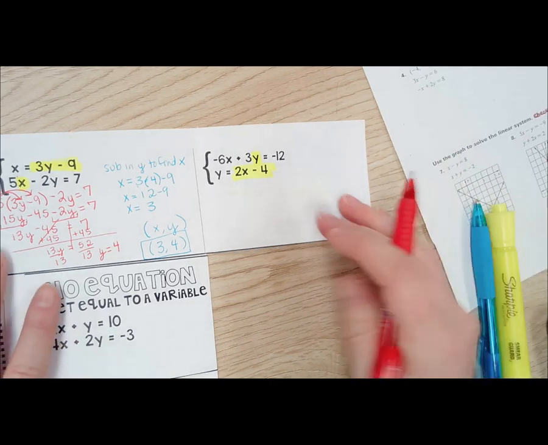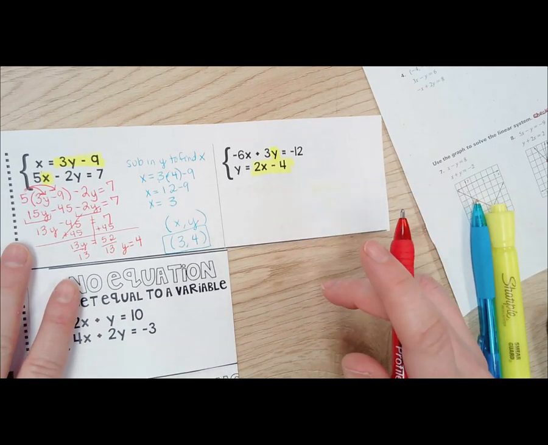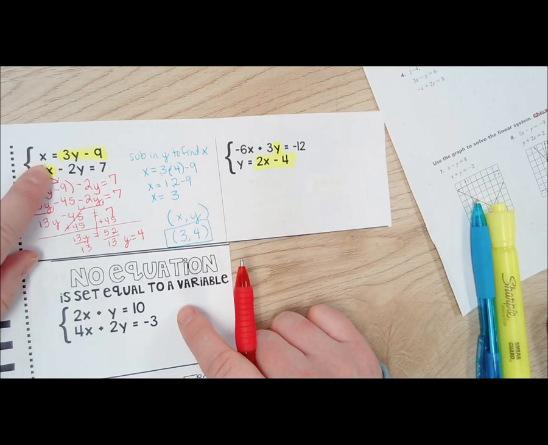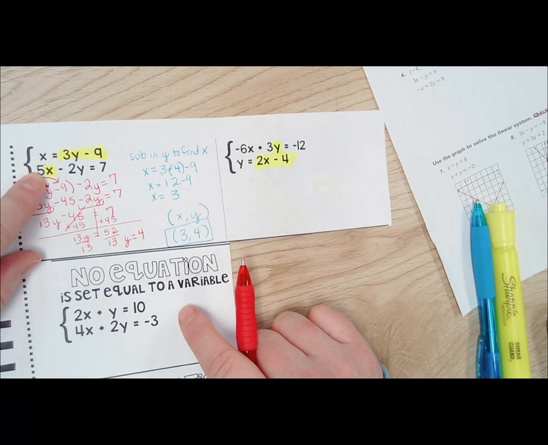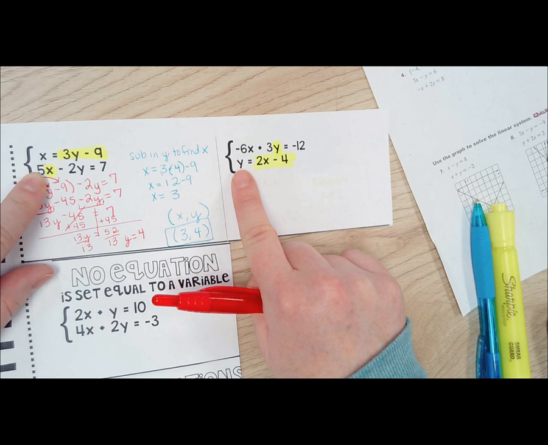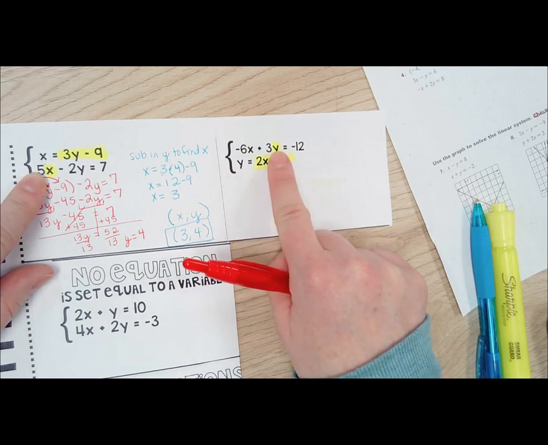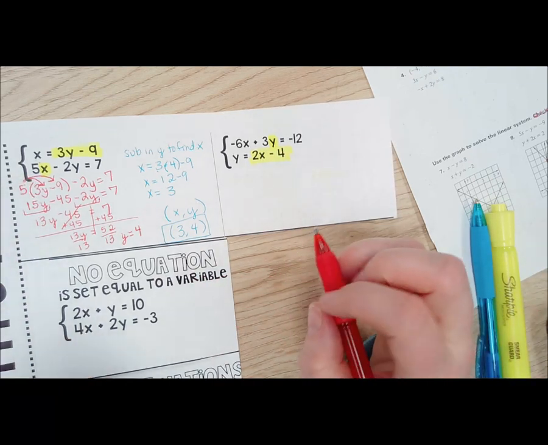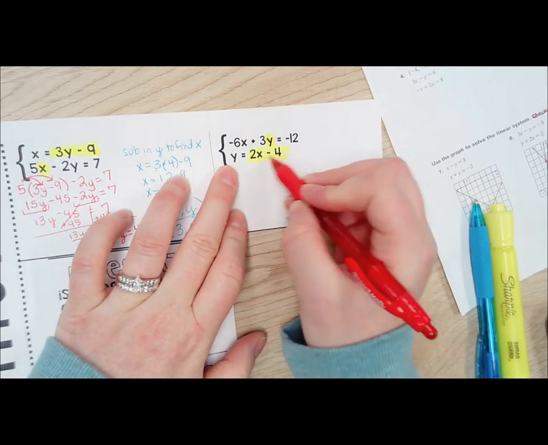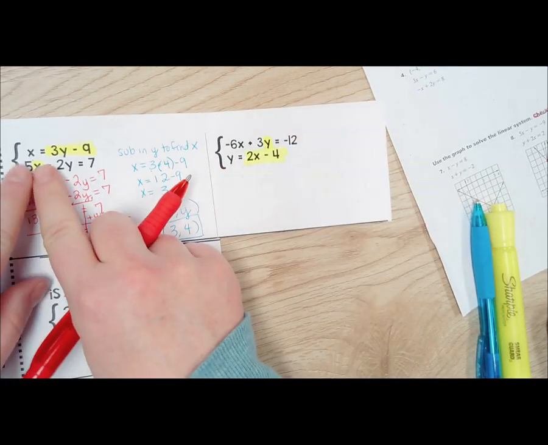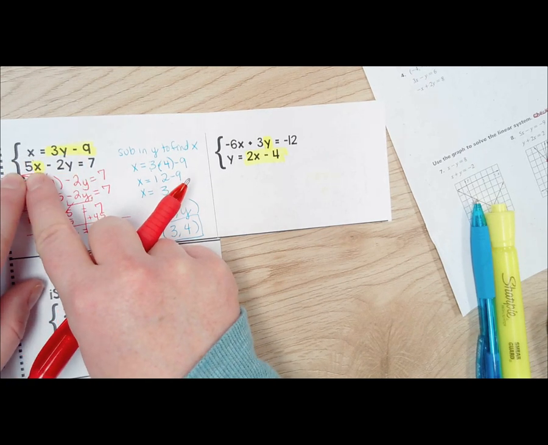Why did you put it in place of the x? Oh, because it says x equals. This says y equals, so that's why it goes in the place of the y. Good question. So since this says y equals, this goes in for y. This says x equals, this goes in for x.